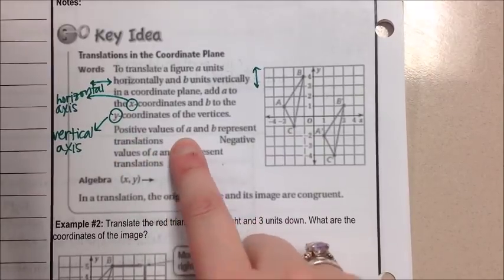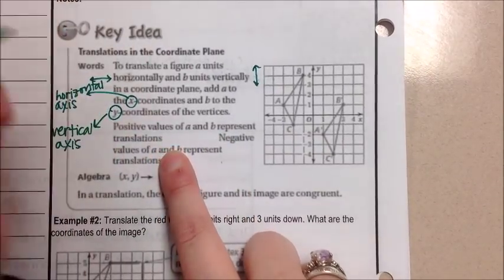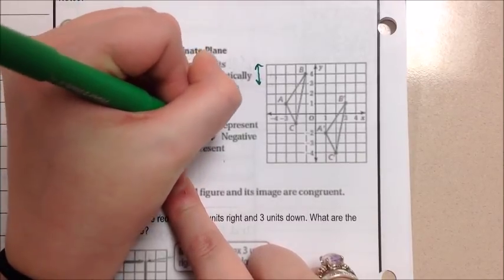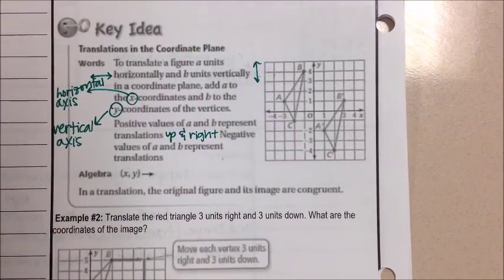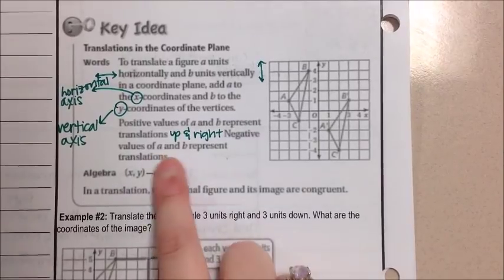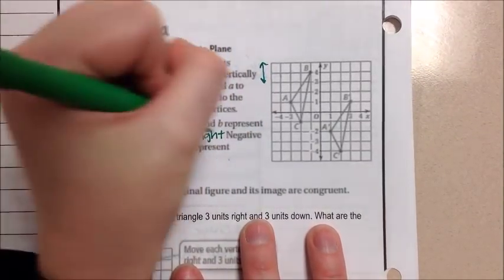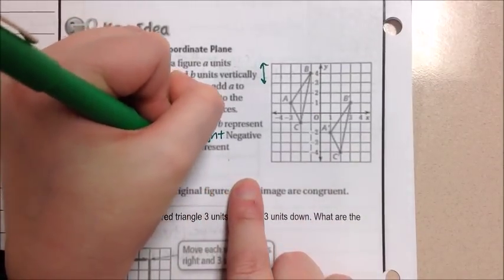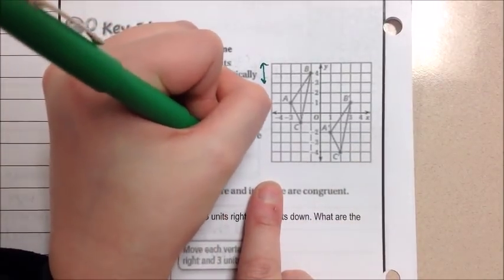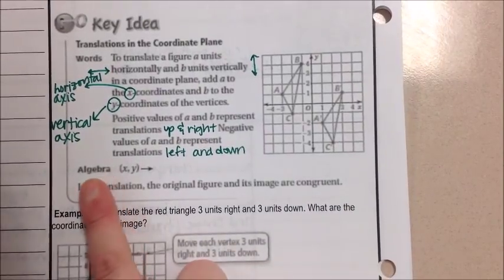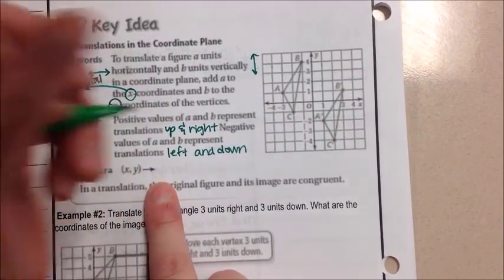Okay, so positive values of A and B represent translations up and right. If I have a positive, that's moving up and right. Negative values of A and B represent translations left and down. So here's an algebraic way to represent it.